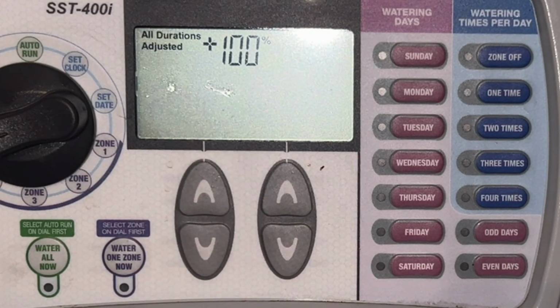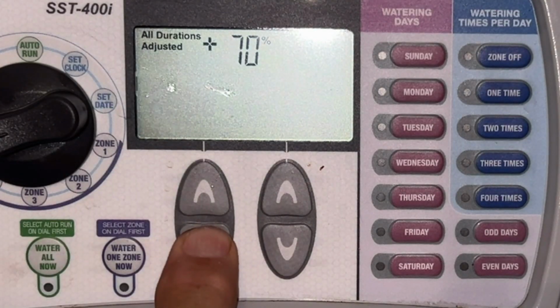You can add up to 100% more watering simply by using these arrows. You can change it up to 100%, which will double the water time, or let's say in the fall it starts cooling off, so your grass doesn't need as much water. You can actually decrease the watering by up to 90%.